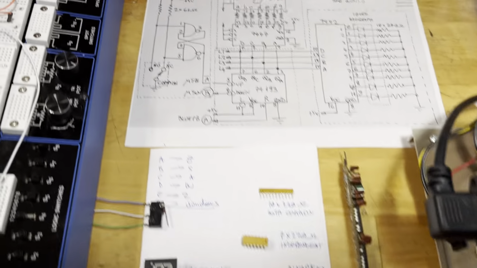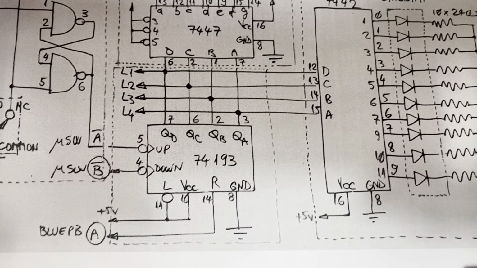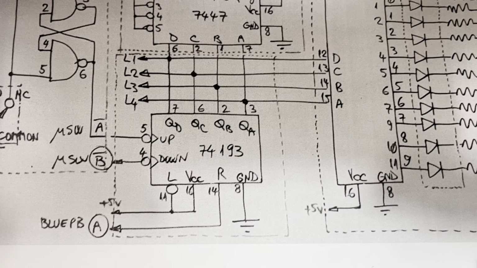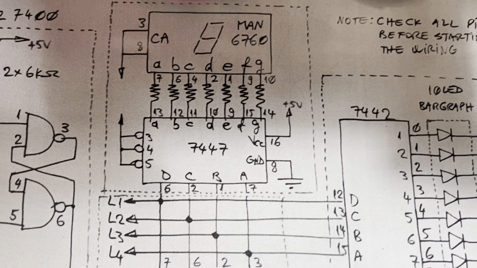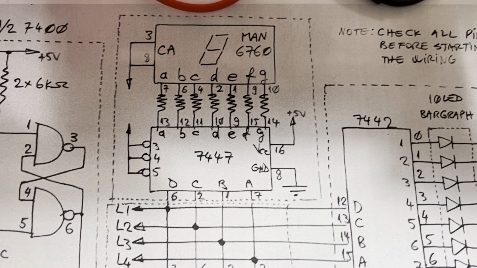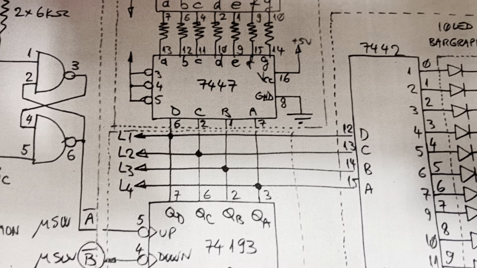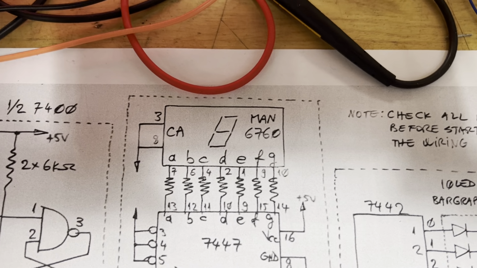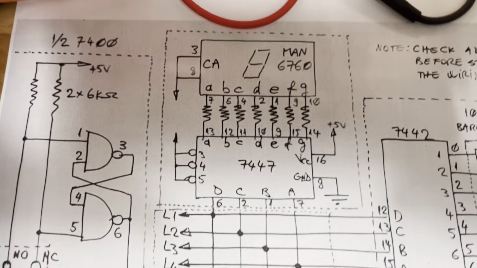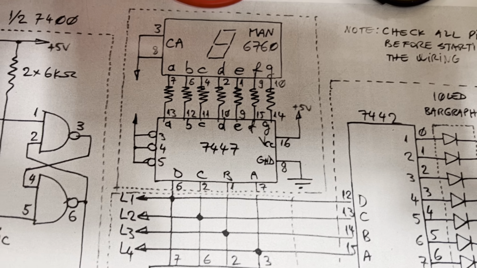Now, the part of the circuit making it happen: here is the counter. This is the binary counter. We're going to use a 193. Here is the decoder converting the counting on 4 wires of the 193 into a 7-segment display. So here is the counter, decoder, and the digit. The decoder is called binary to 7-segment.